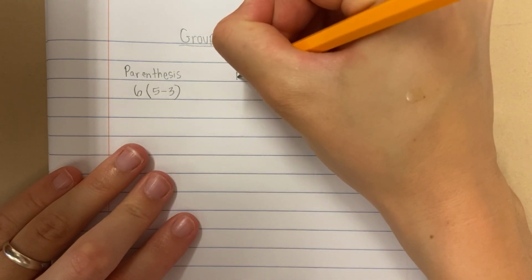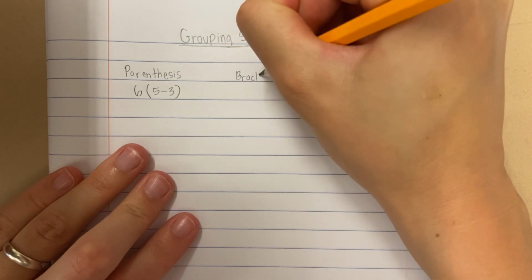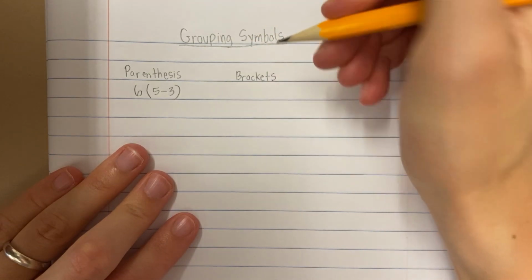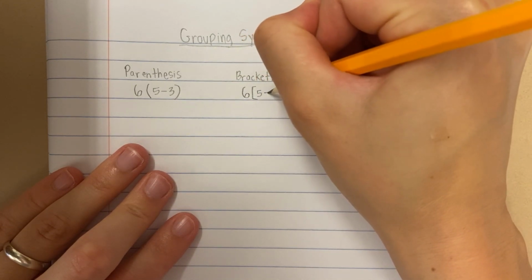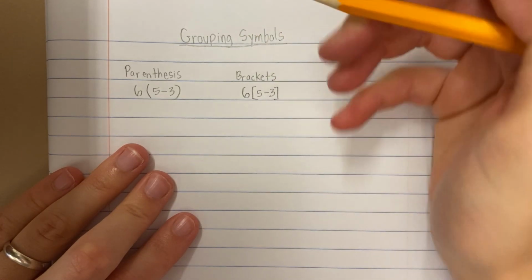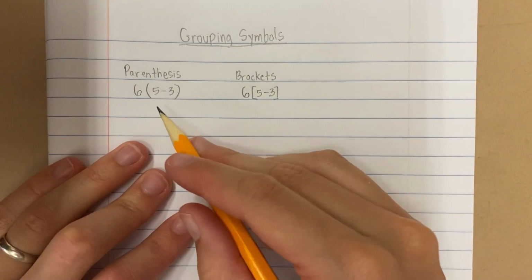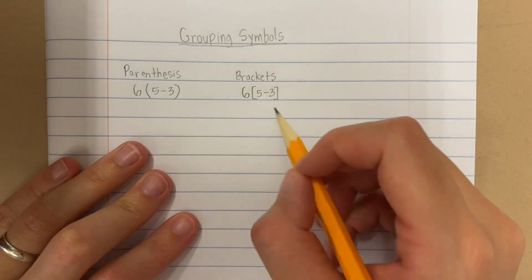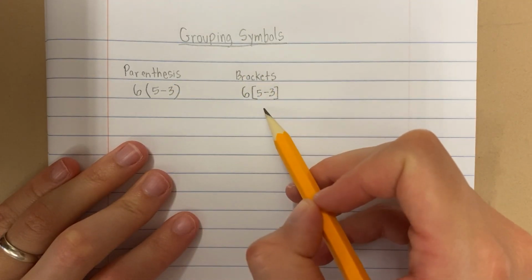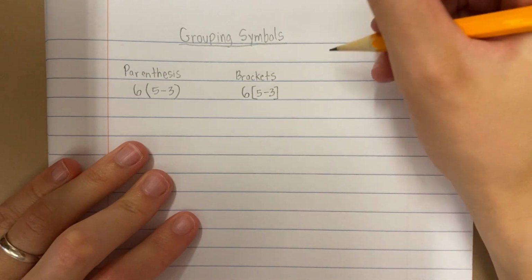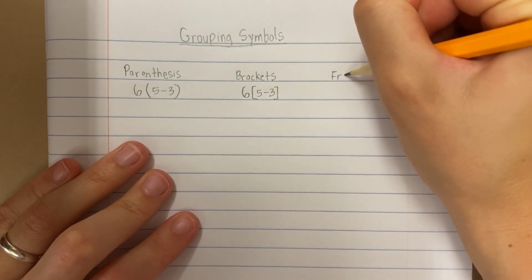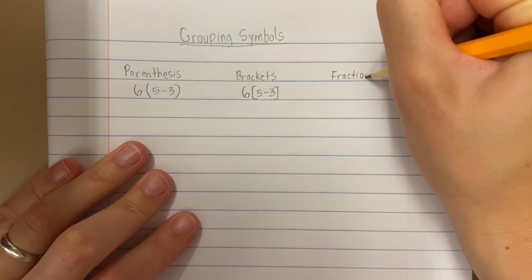The other thing that's sometimes used are brackets. And those behave exactly like parentheses. It's literally the same. Look, I'm even going to use the same example. And why do we have 2 different types? Well, sometimes in a problem, we'll have 2 grouping symbols. And if we make them all look the same, it gets confusing. So we have parentheses and brackets. They're exactly the same. They just look different, right? This one's round. This one's sort of boxy. And then the last grouping symbol is the fraction bar.